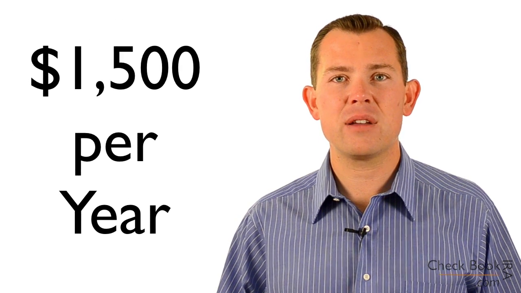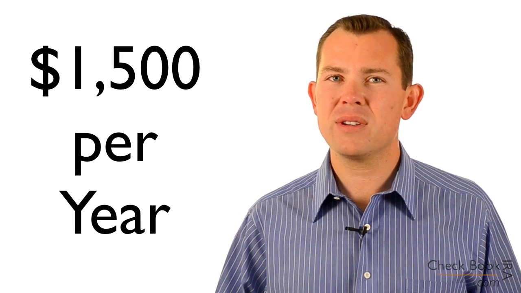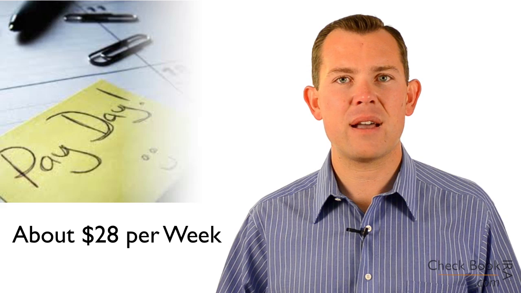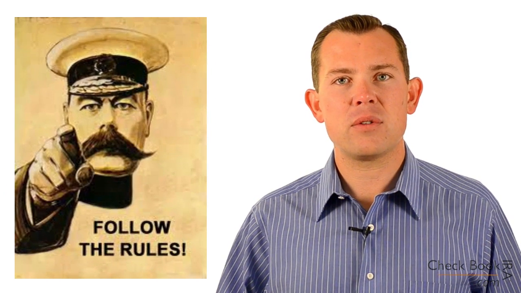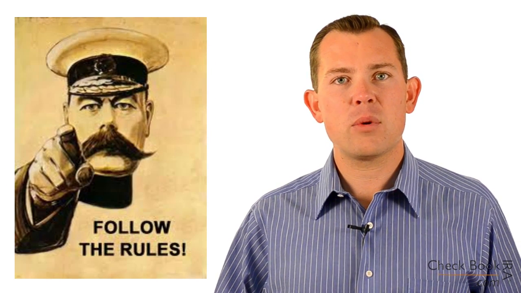Now, there were a couple of problems with IRAs when they first were created. First of all, the contribution limit was only $1,500 per year, so you couldn't exactly put very much money into this account. Now, the second problem was the fact that the companies that met all of the federal requirements to be a custodian or a trustee were banks.